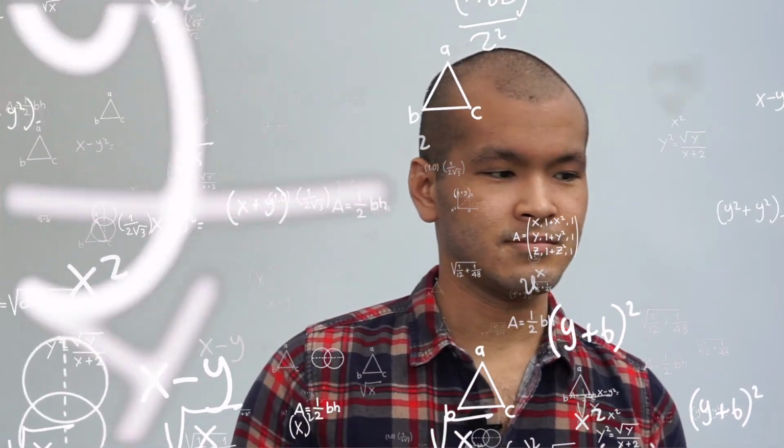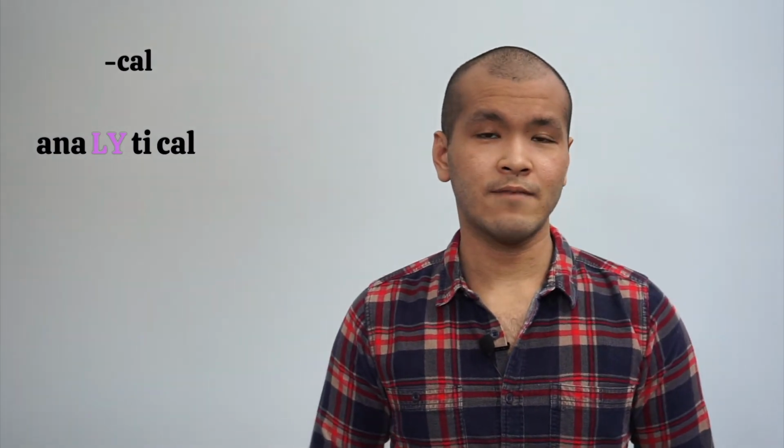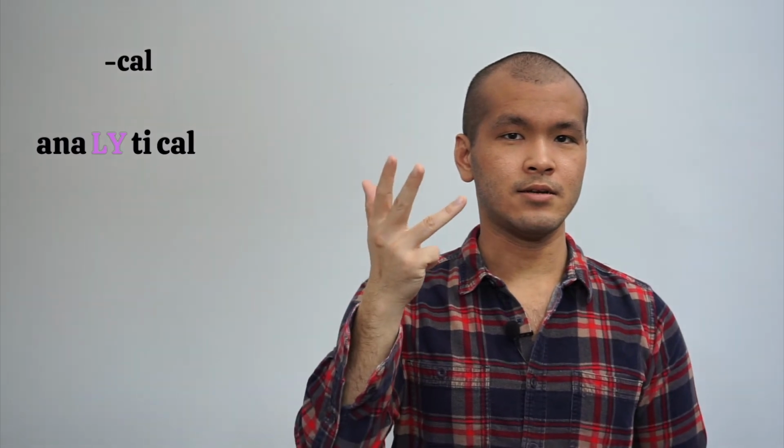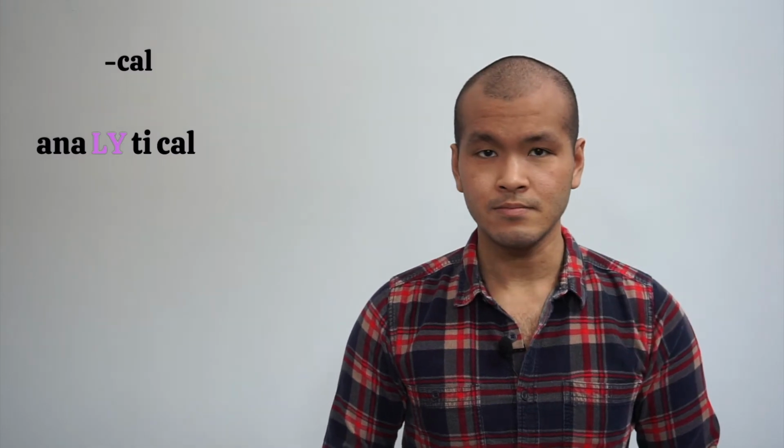Now, the second rule is a little different, and this one applies to words that end with this ending. If you have words with this ending, you want to put the stress on the syllable before the last two syllables. Now, that sounds confusing. So let's use an example. Here we have the word analytical. So we say analytical, analytical.